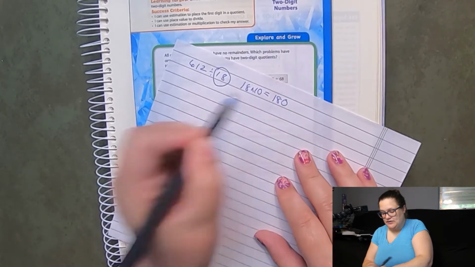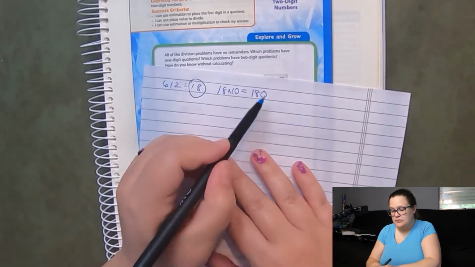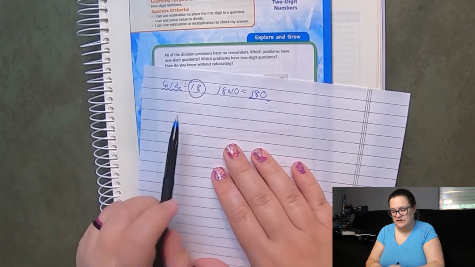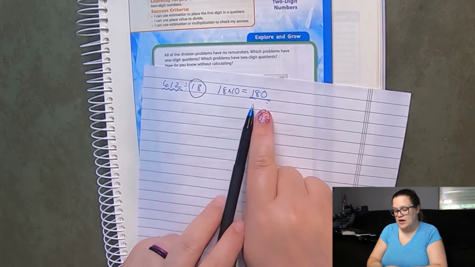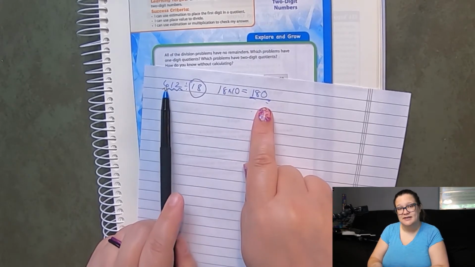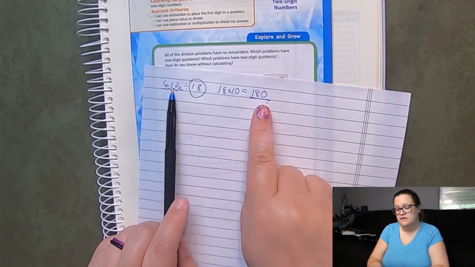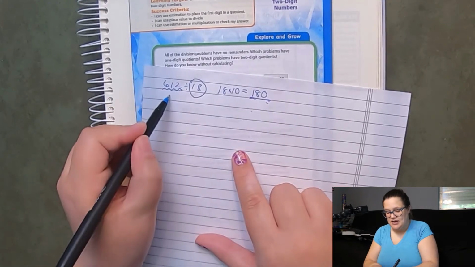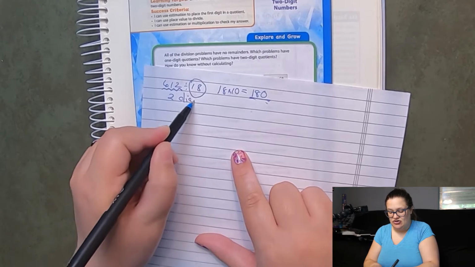So 18 with a 0, 180. We look at this number and we look at our dividend, this 612. Well, 180 is smaller than 612. So this quotient, the answer to this problem, will be a 2-digit answer.